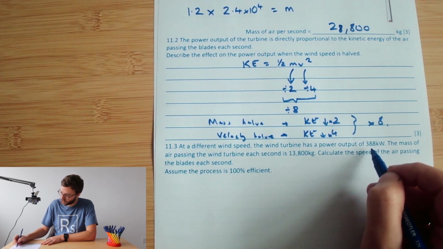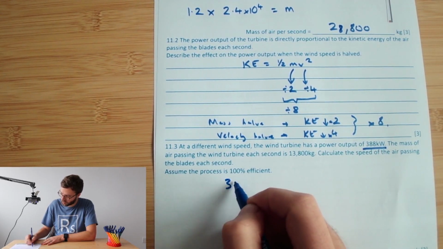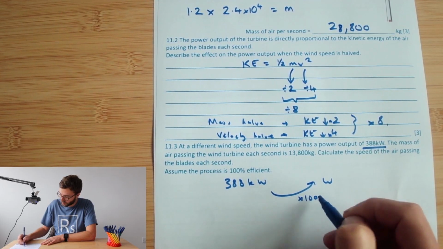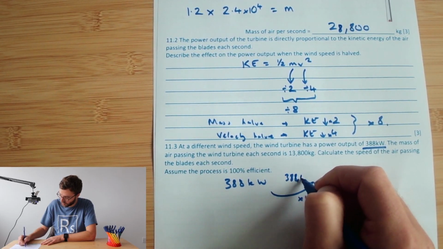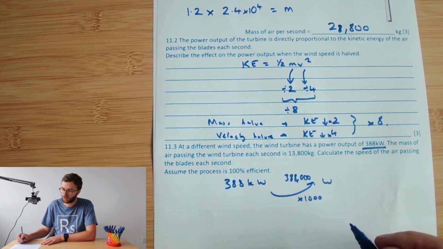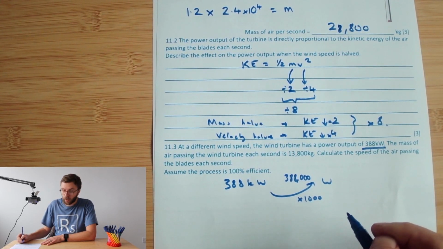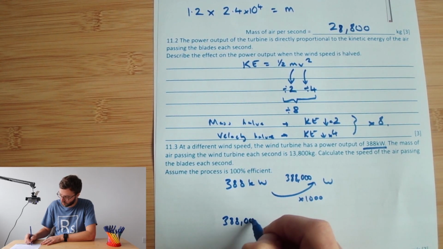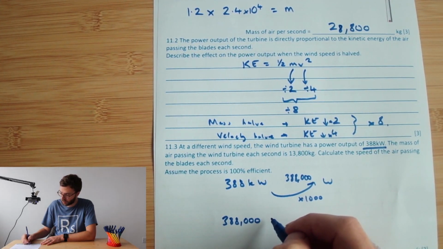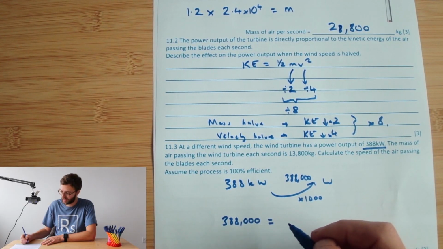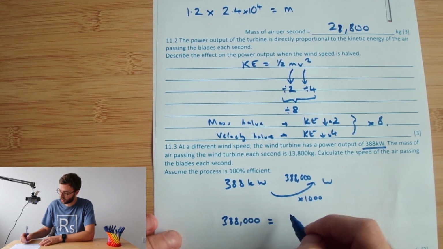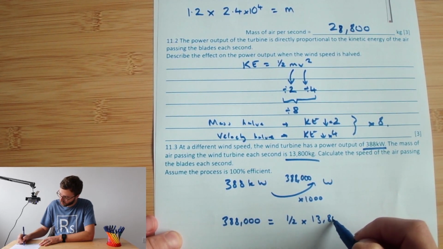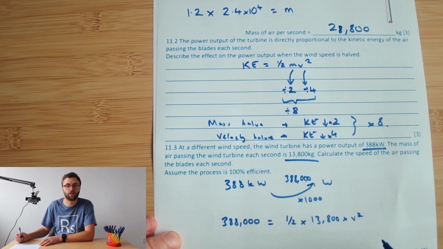So firstly, let's just change this into our standard units. So 388 kilowatts into watts. We're going to times it by 1,000, which will give us 388,000 watts. We're going to assume the process is 100% efficient, so therefore we're going to assume that all of that energy will be transferred. So we're going to put that into our kinetic energy equation. So 388,000 equals a half, multiplied by the mass, 13,800, multiplied by velocity squared.